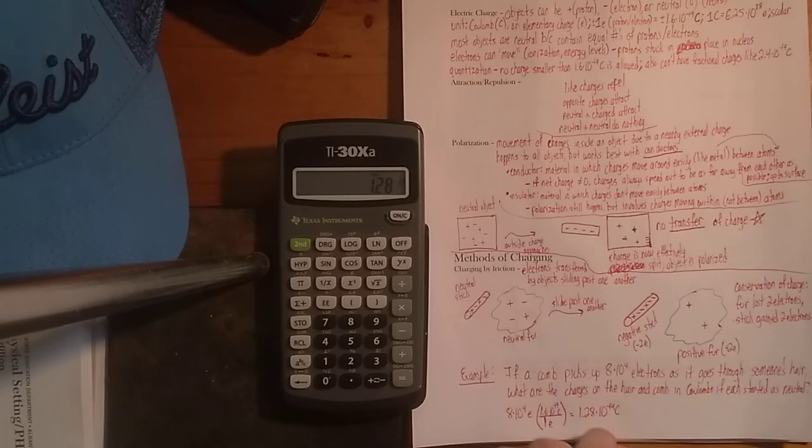Now, sometimes people will say, wait a sec, that seems like a fractional charge, but it's not, okay? This is actually 80,000 electrons. The 1.28 might look a little suspicious, but note that this is evenly divisible by 1.6 times 10 to the negative 19th. If you don't believe me, take a look for yourself. So, this is the charge of 80,000 electrons.